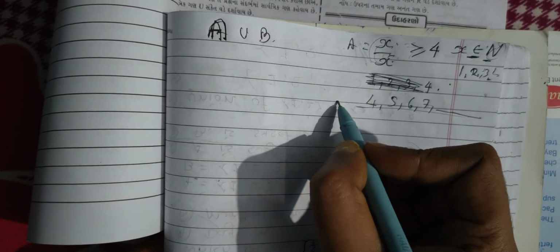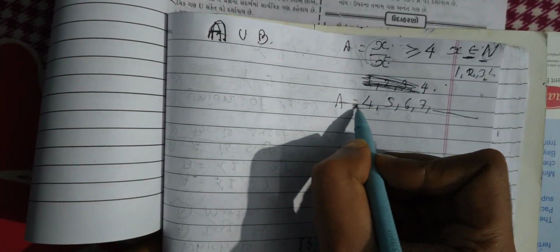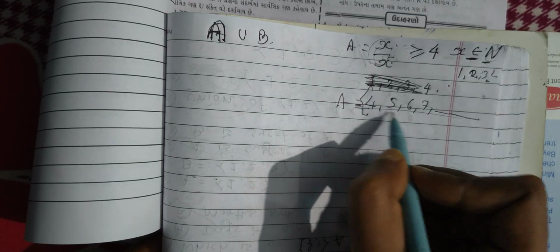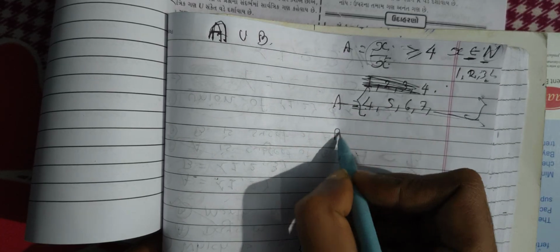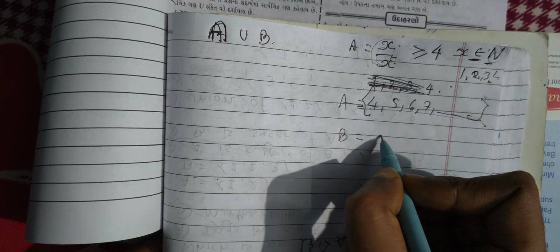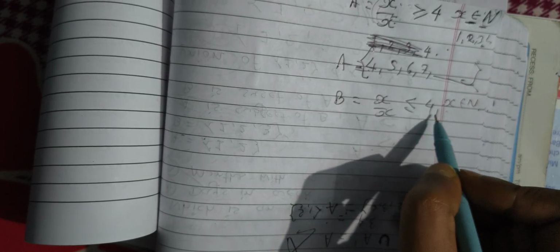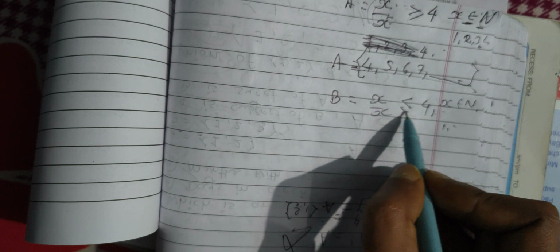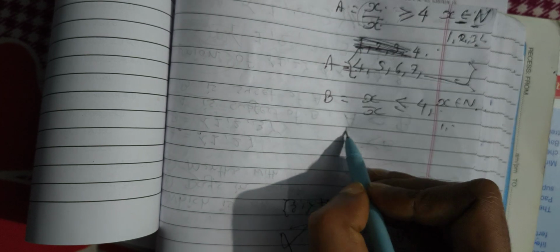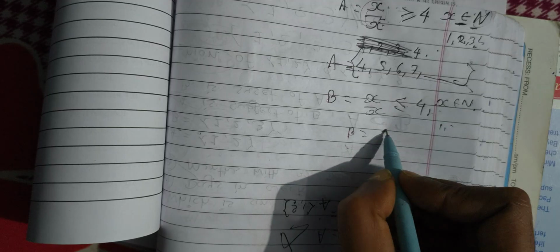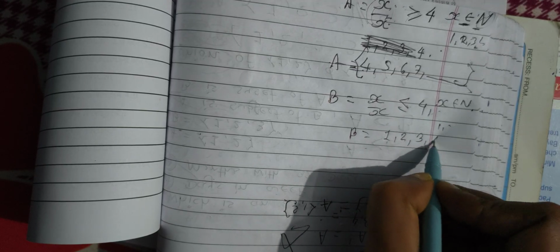Okay, so this one was our A. It starts with 4 up to infinity. Now for B, what they have given is that x should be less than or equals to 4, and it should be a natural number, meaning 1, 2, 3 up to infinity. Okay, it should be less than 4. Then what is the natural number which is less than 4? It is 1, 2, 3 and 4.